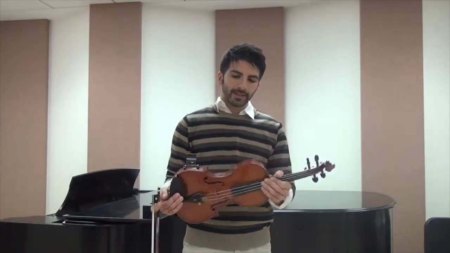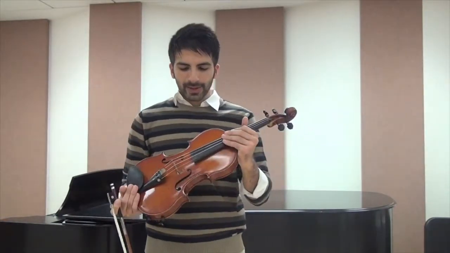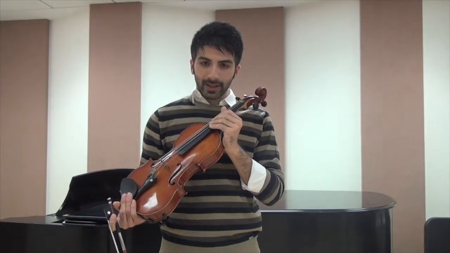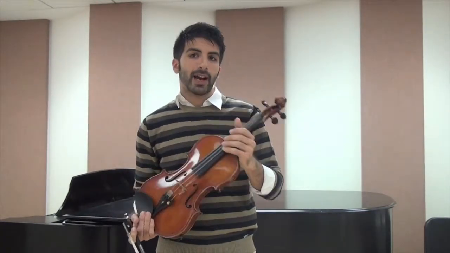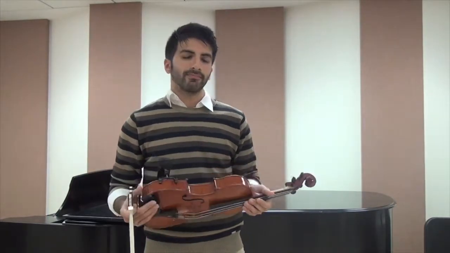So the weaknesses of the violin, I would say the D string or A string can be covered by the other instruments because they're kind of like middle range. So I would suggest you guys to be careful when you write a violin solo in a trio.